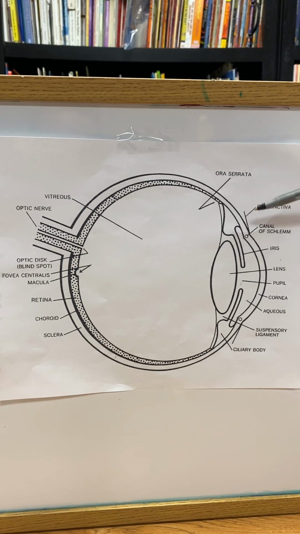The canal of Schlemm is here. This structure works with the trabecular meshwork to collect, filter, and distribute the aqueous humor. The canal of Schlemm delivers the aqueous humor to the venous system of the body.